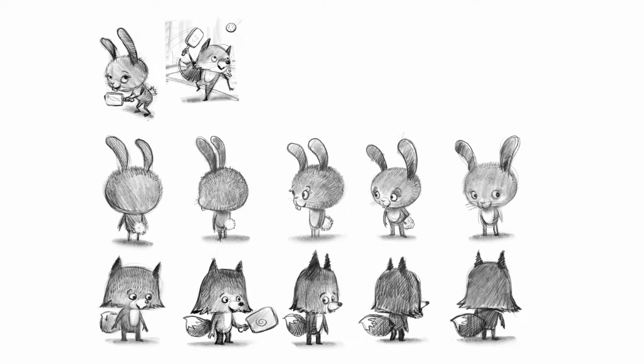This was my first pass at a turnaround for the rabbit character and the little fox character. I chose a fox for the main character simply because foxes are red. Red stands out. Foxes are kind of beloved animals. People tend to have really good opinions of foxes. They're not overly aggressive. They're nimble. The kid in this book is small and nimble and athletic. And so it was kind of a perfect fit.